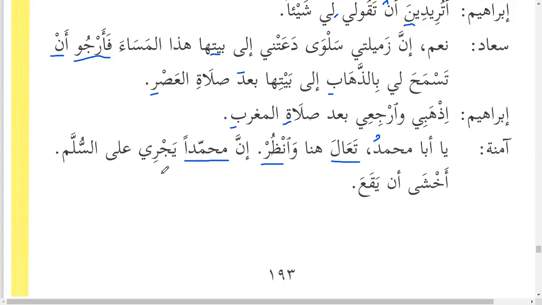Inna Muhammadan yajri. Yajri. Try to figure out which pattern this is. You should be able to at least find out the pattern. Yadribu. Yeah, so hada yahdi, baka yabki, kawa yakwi, jara yajri, yeah, jara yajri.